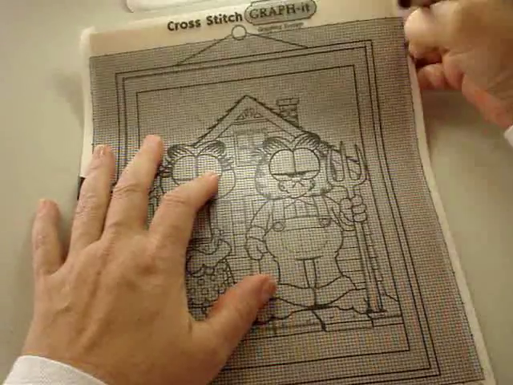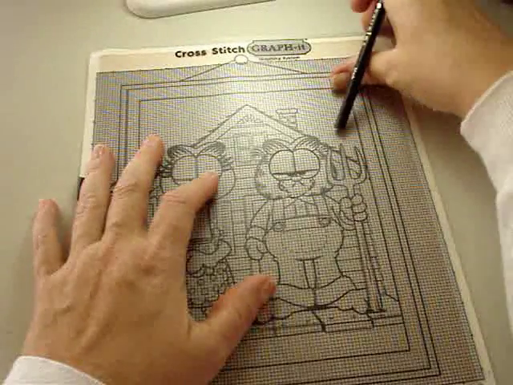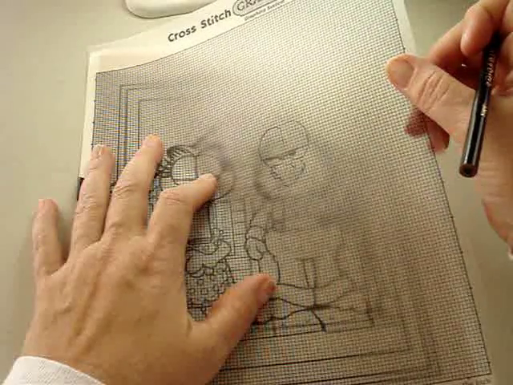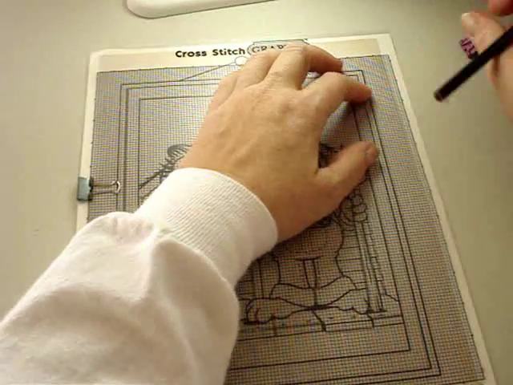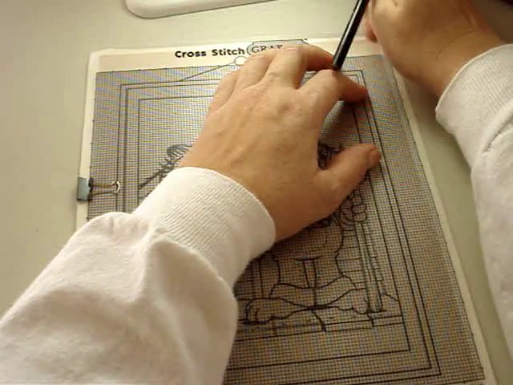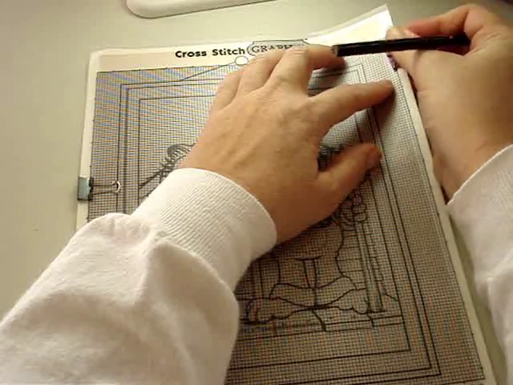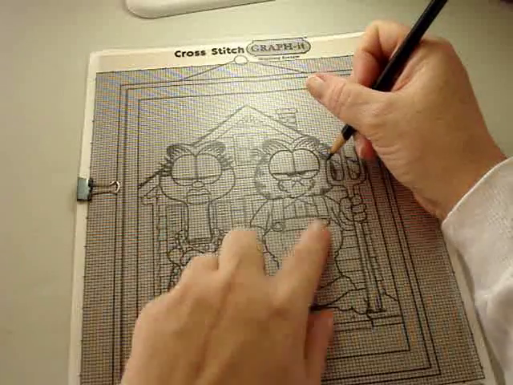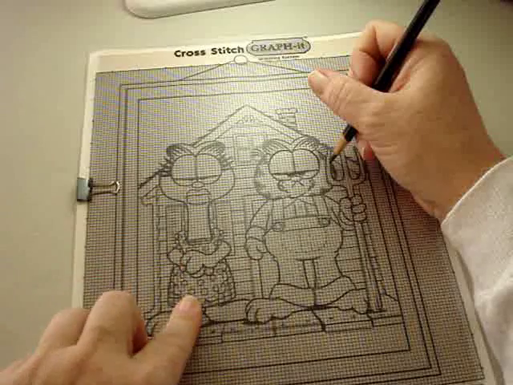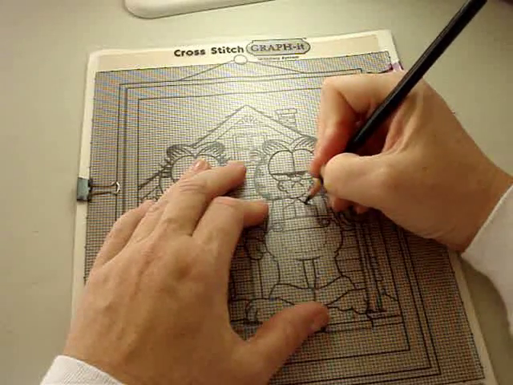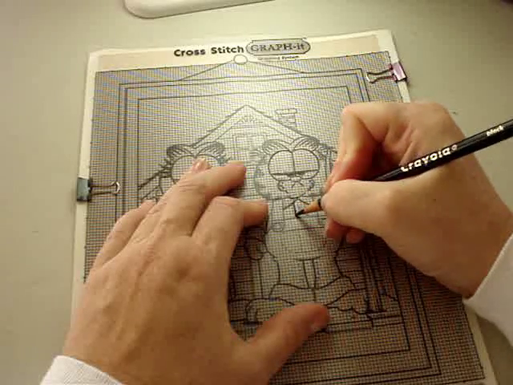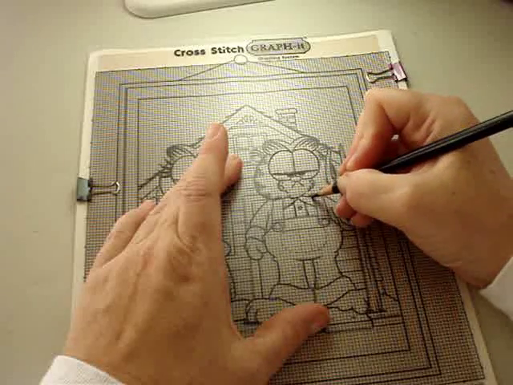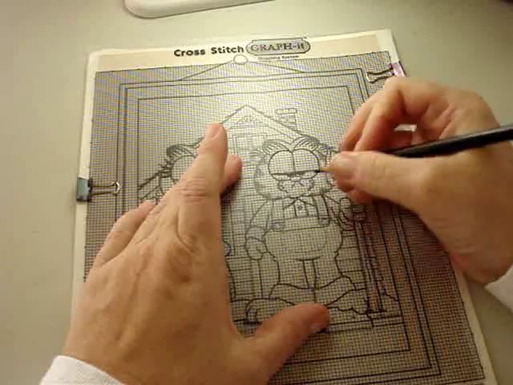So let's see. You can always take your clips off and check and see what it looks like. You can kind of tell. So you put it back down. Flip it again. And you can always line it up. I'm thinking I might just do Garfield without Arlene. Maybe we just do Garfield. So you draw. And there's no right way or wrong way to do this. You can always go back and add, erase.